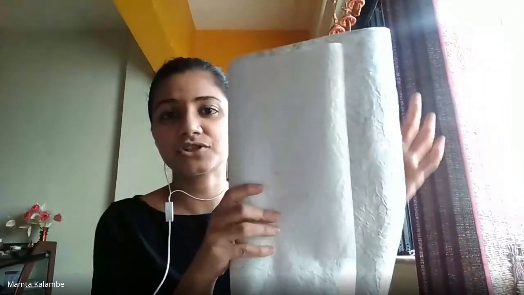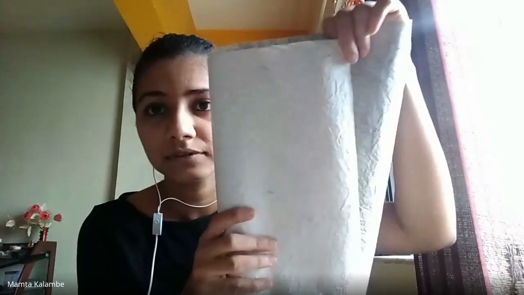So these textured backdrops are not available in the common stationery stores that we see around us, but they're available in most art stores. I'm from Mumbai, so for guys in Mumbai, there is a big art shop in Andheri West, from where you can get this textured paper. You can see, these are the textured papers.